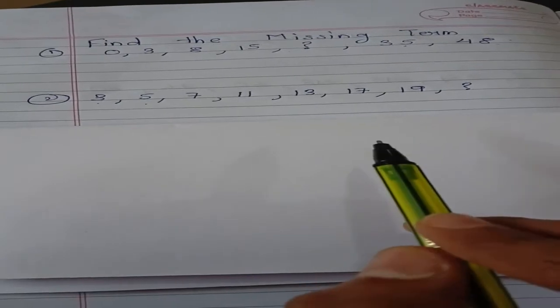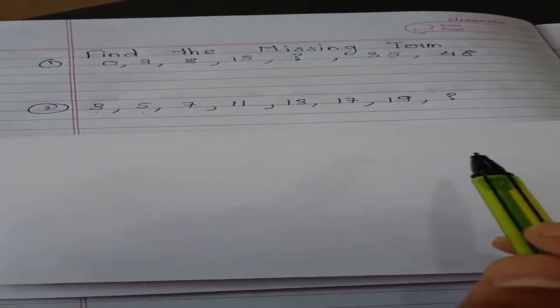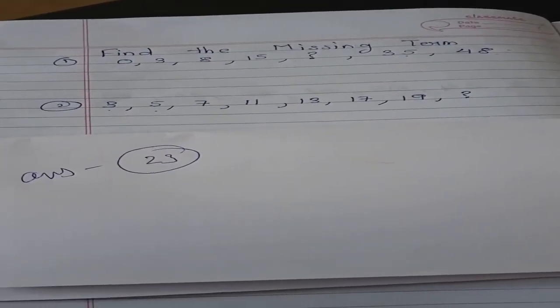After 19 is 20, but 20 is not a prime. 21 is also not a prime. 22 is also not a prime. Why? 22 can be written as 2 into 11, so it has divisors other than 1 and 22. So which is the next one? 23. So 23 is the answer, because 23 is a prime number.